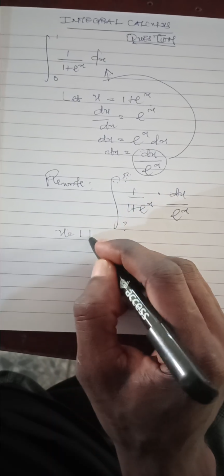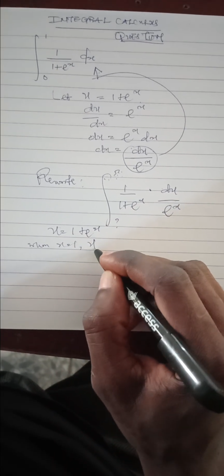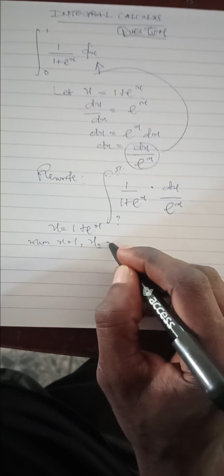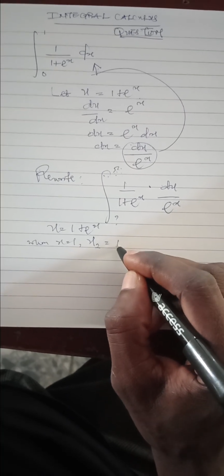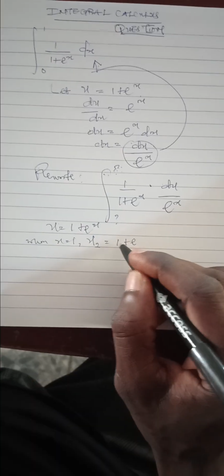So for us to know this upper and lower limit, we need to apply this formula, u equals 1 plus exponential x. You see now. When x equals 1, which is the upper limit, let me call u2 my upper limit, and it equals 1 plus e, because exponential 1 is equal to e.